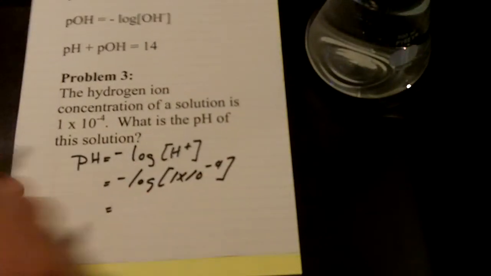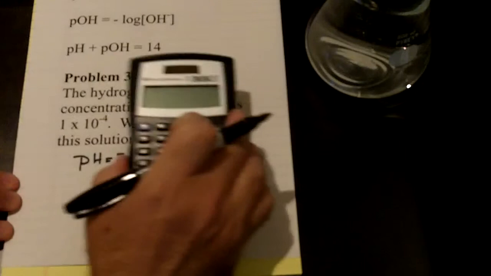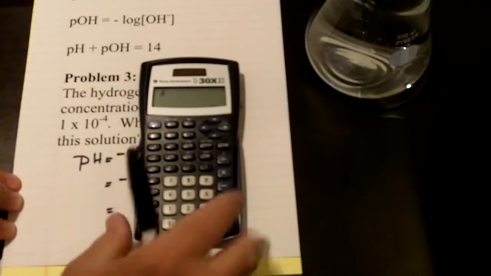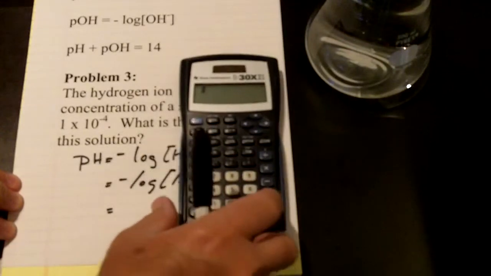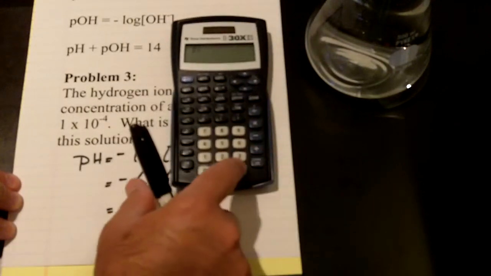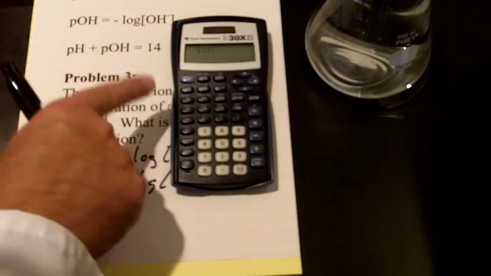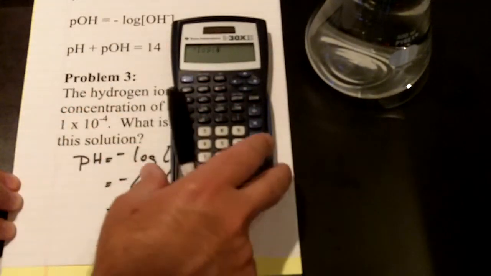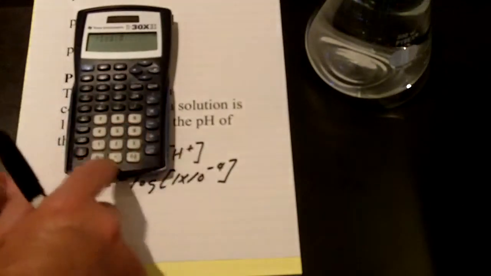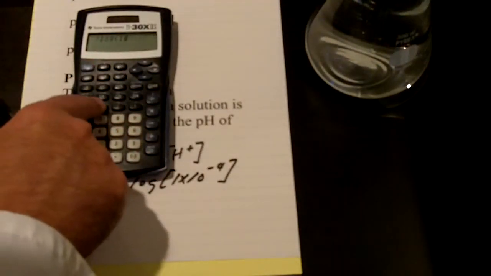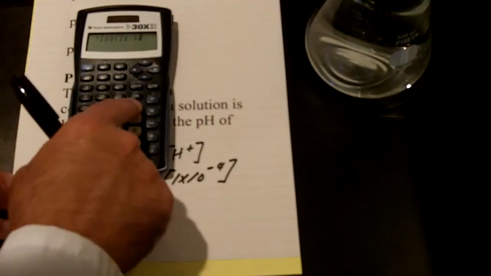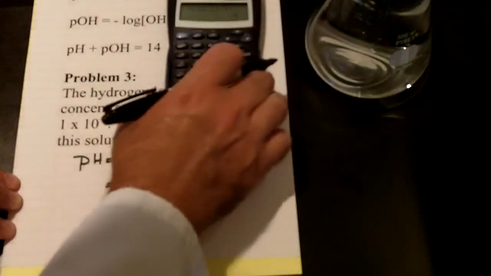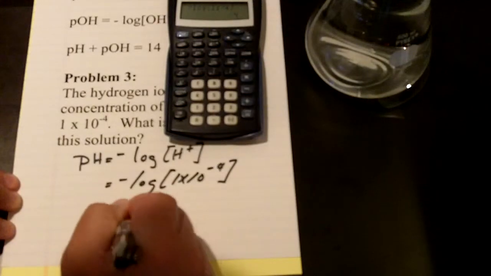And so I'll put that into the calculator, and here we go. I'll clear the calculator first. So pH then is equal to minus log. Be careful, don't hit ln, that's for natural log. Minus the log of 1 second EE negative 4, close the parentheses, and when I do that, I get the number 4. So the pH is 4.